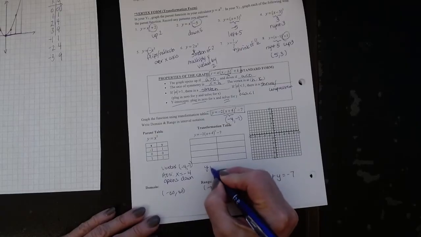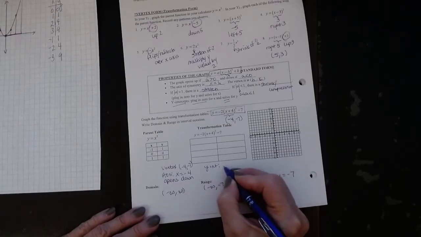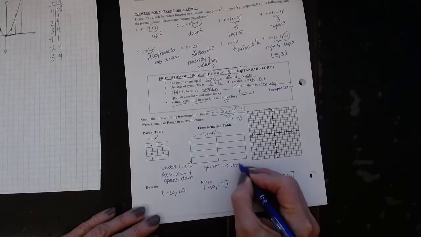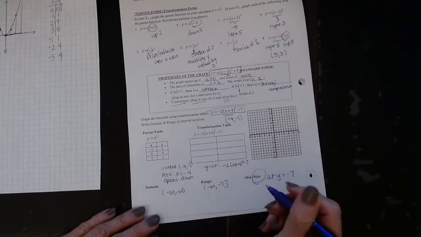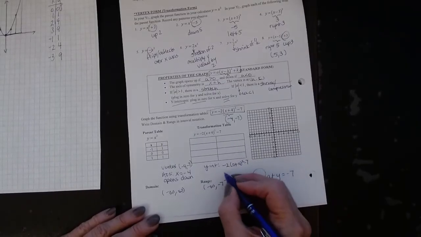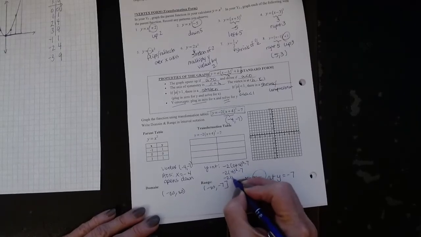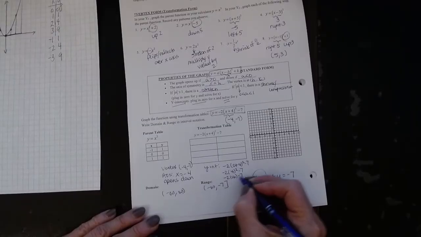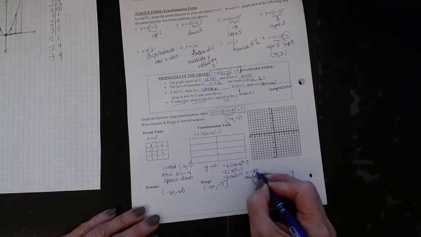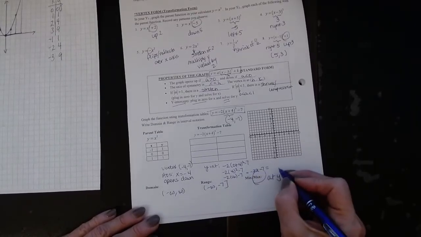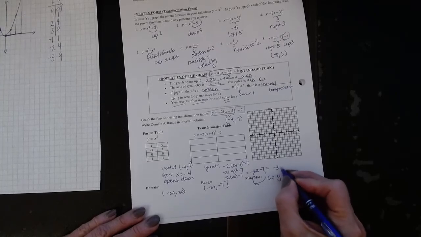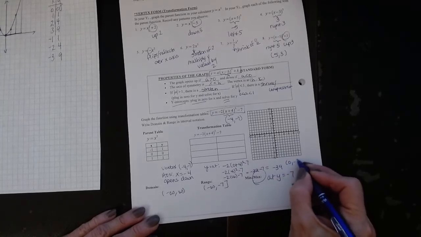My y-intercept, I need to let x equal 0, so I'd have -2 times (0 plus 4) squared minus 7. 0 plus 4 is 4, 4 squared is 16. -2 times 16 is -32, and -32 minus 7 is -39. So my y-intercept is 0, -39. Obviously, we won't graph that.